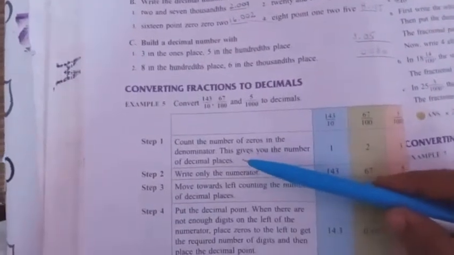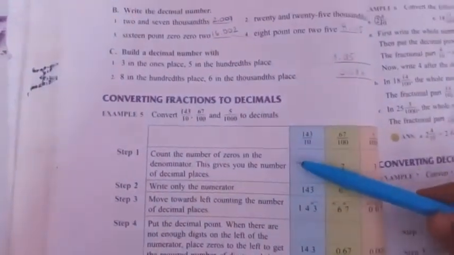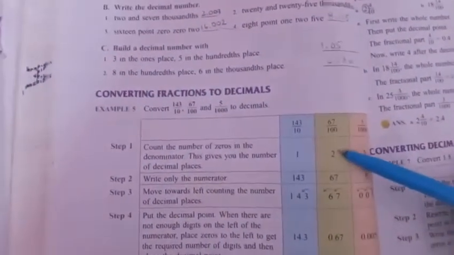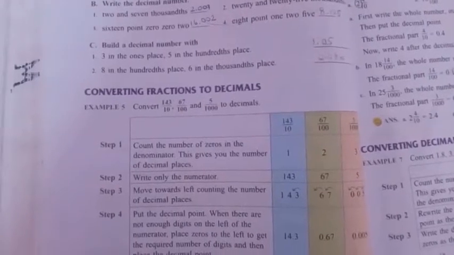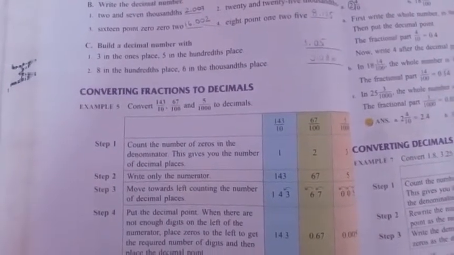For this, we need to go through all the steps given. After learning the steps, we will do the examples, or we will do the exercise sums. Shall we do it, students? Take a book to page number 80. Converting fraction to decimals.